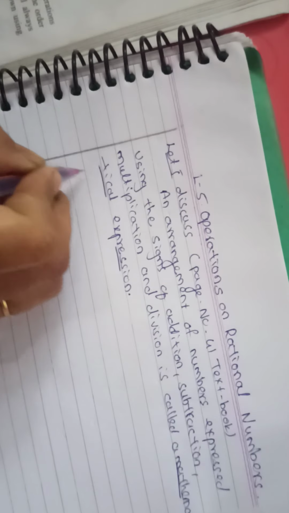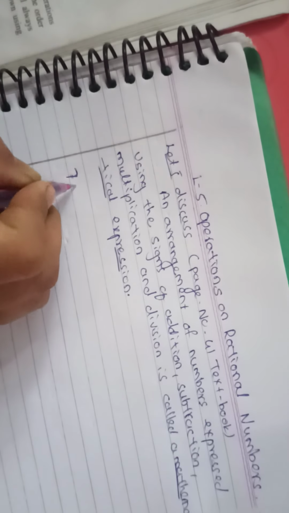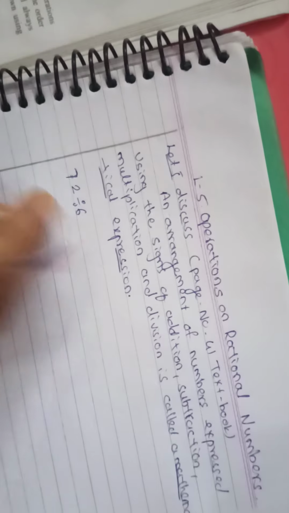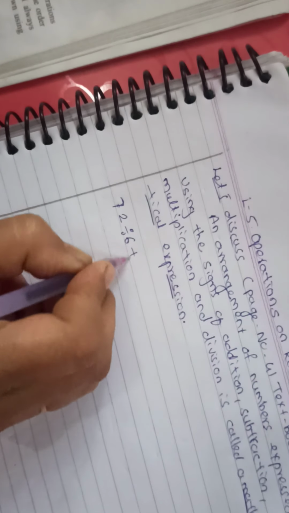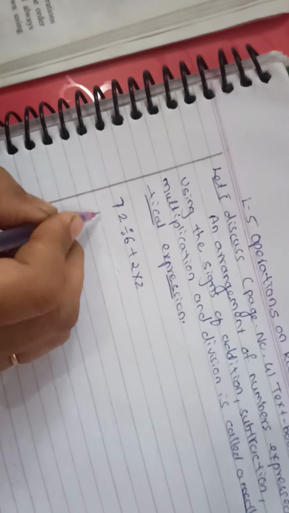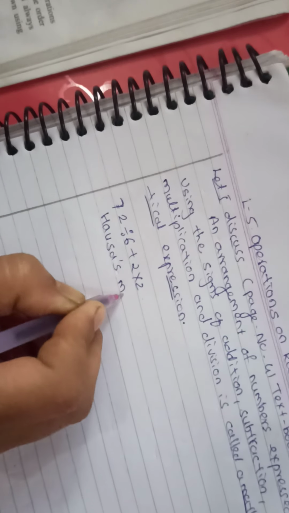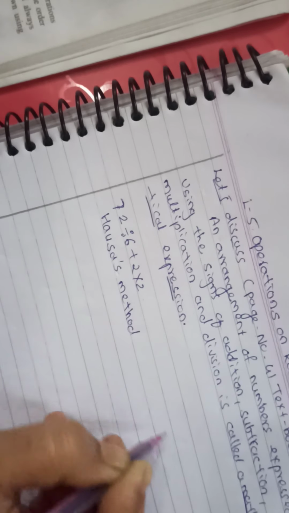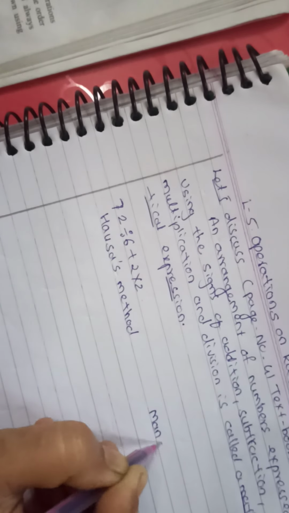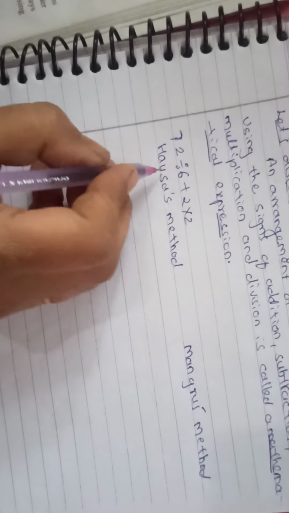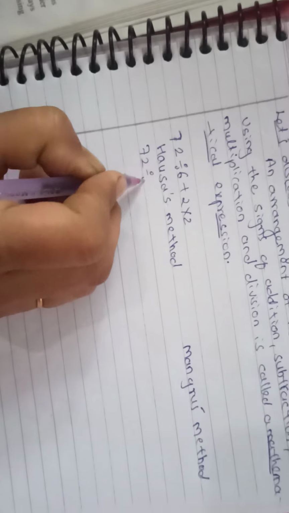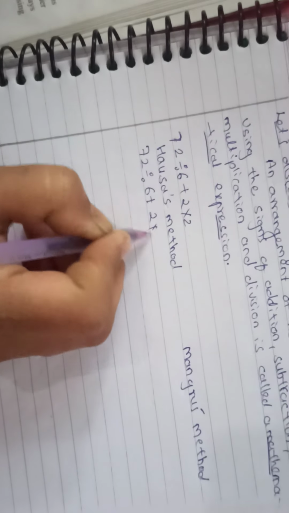Now first we want to simplify. What do we want to simplify? 72 divided by 6 plus 2 into 2. Now we will go through both the methods and find which method is correct. You will also come to know which method is correct. So the first method is 72 divided by 6 plus 2 into 2.